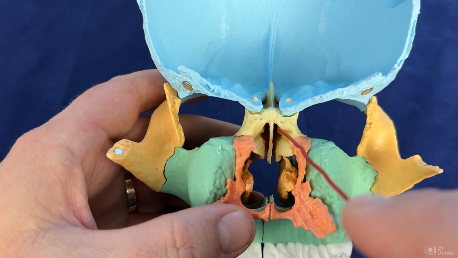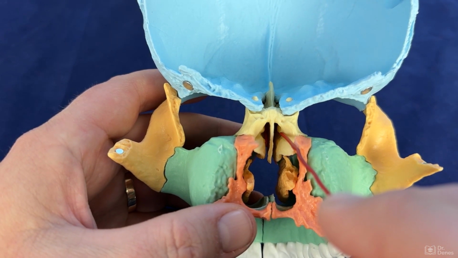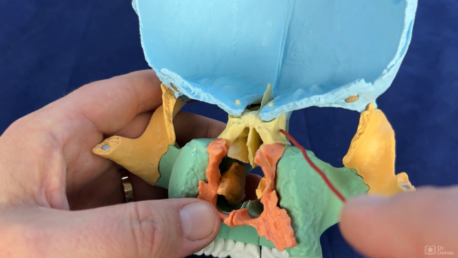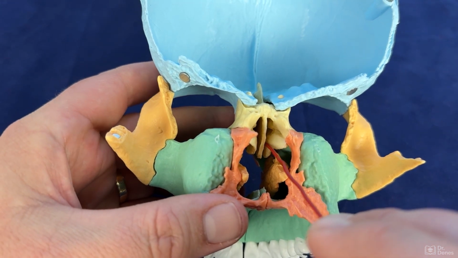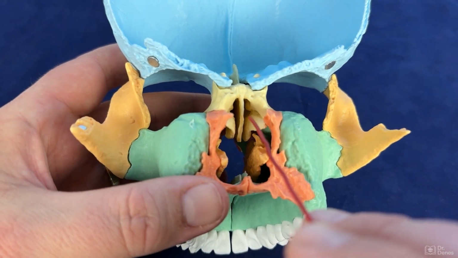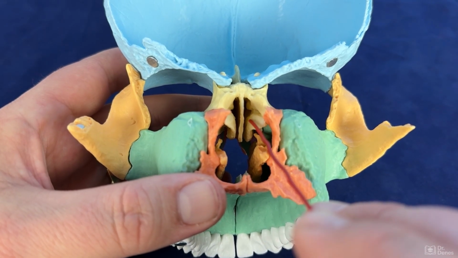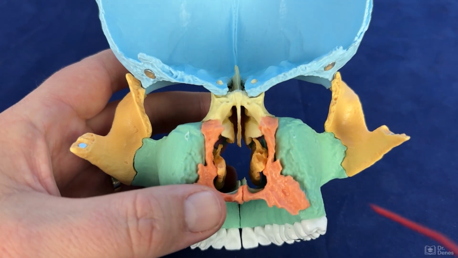And they are interposed between the orbit and the nasal cavity, and thus they have a nasal surface and an orbital surface right there. The nasal surface has multiple features, of which we can maybe see here the concha nasalis superior and concha nasalis media, the two turbinates that belong to the ethmoidal bone.